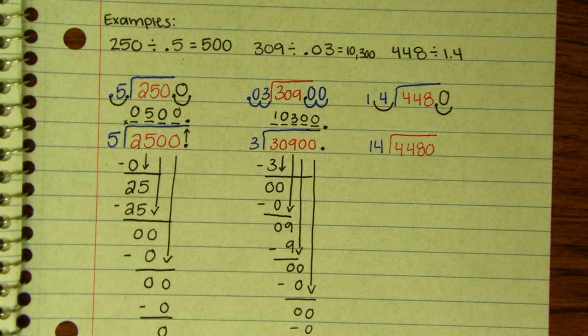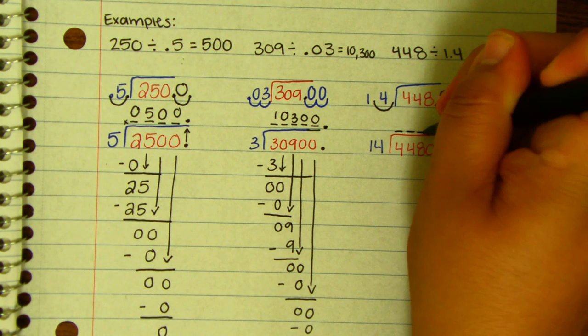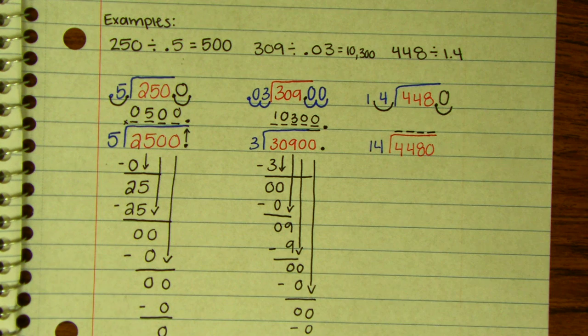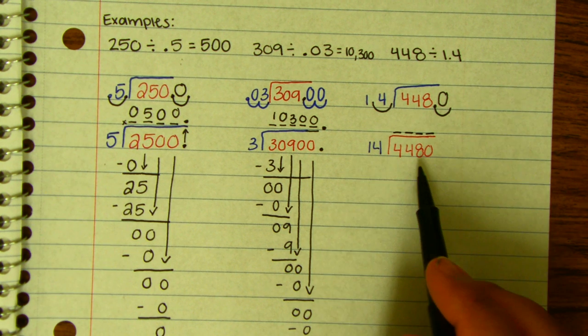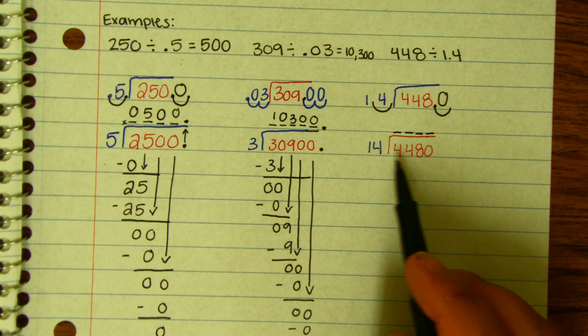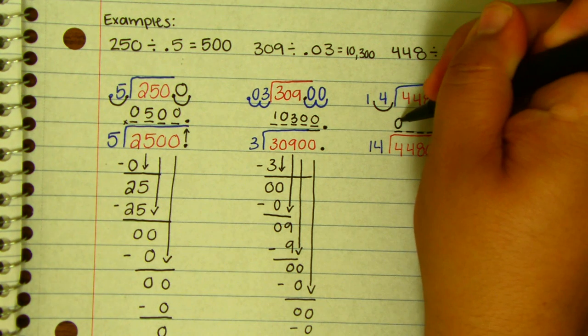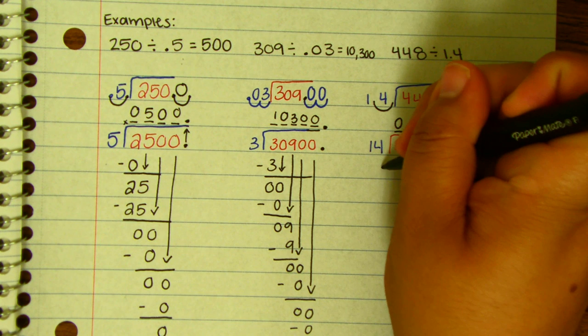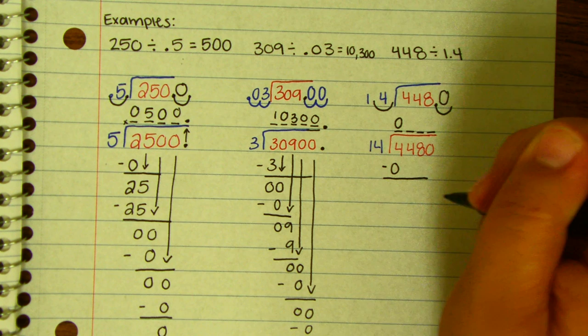Remember, before I start dividing, I have to place my lines above my number. And now I can go ahead and start. Well, 14 cannot go into the number 4 because 14 is a 2-digit number. So that's a 0. I'm going to subtract 0 because 14 times 0 is 0.